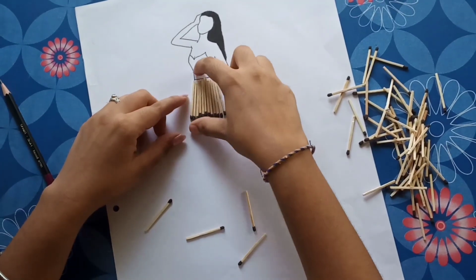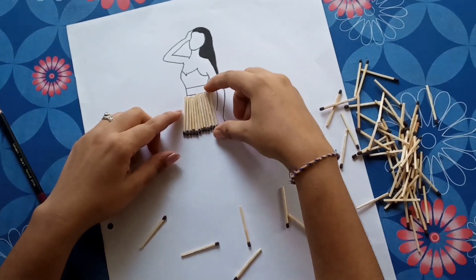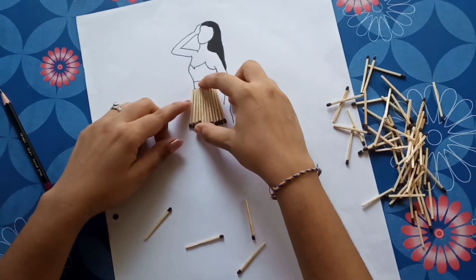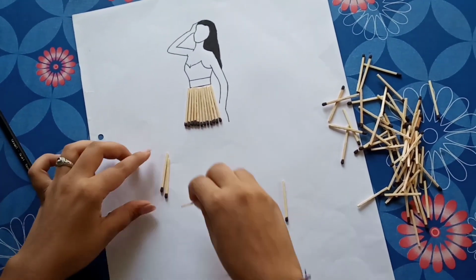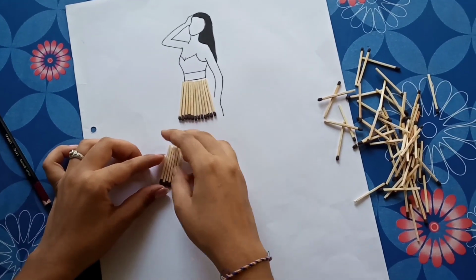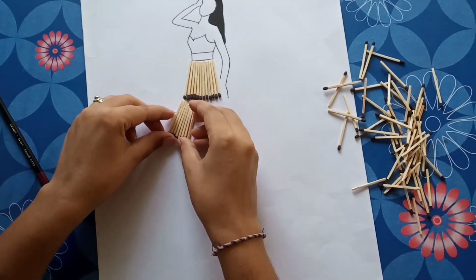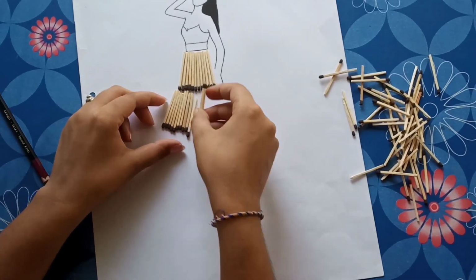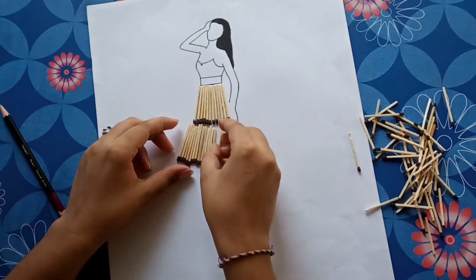Yeah, here is the first row. If you have glue, then also you can take the glue and paste it on the matchstick and then paste the matchstick on the sketch like this, and now follow the step that I'll do here one by one.